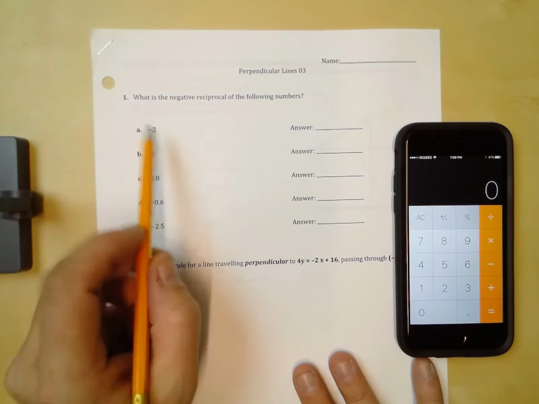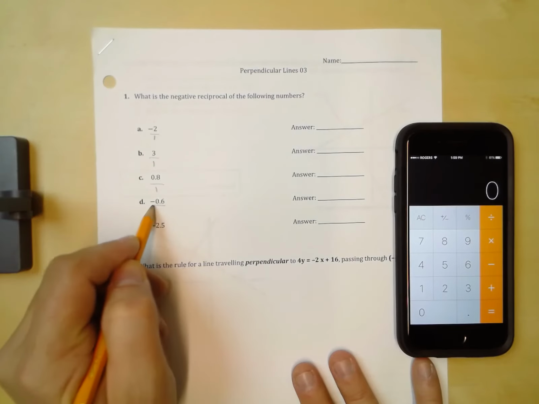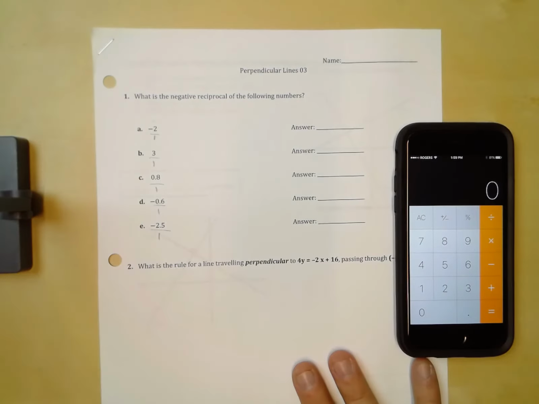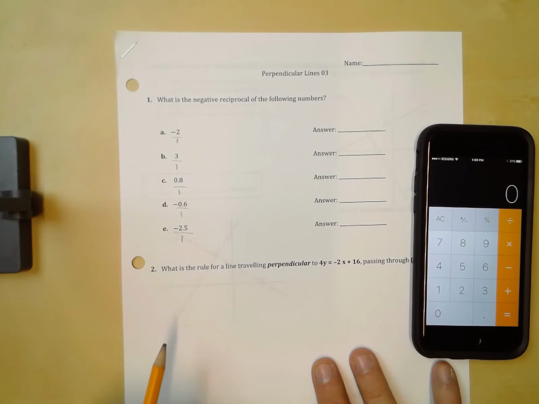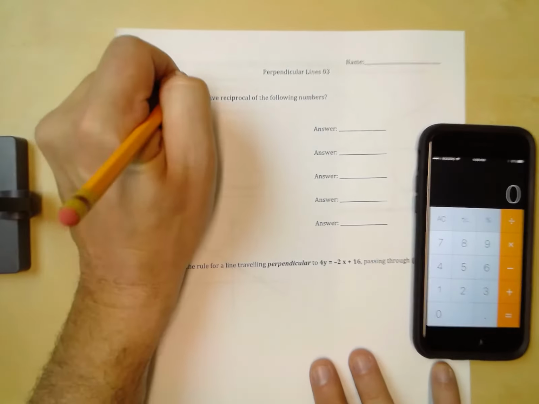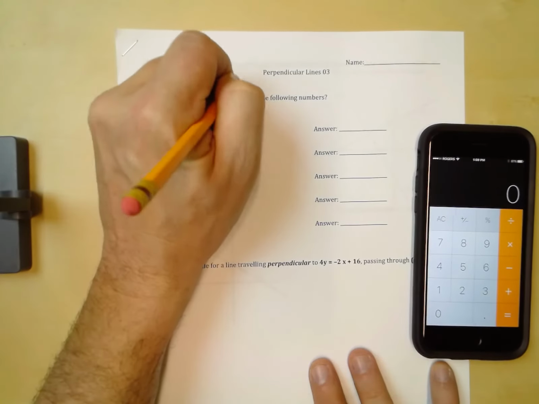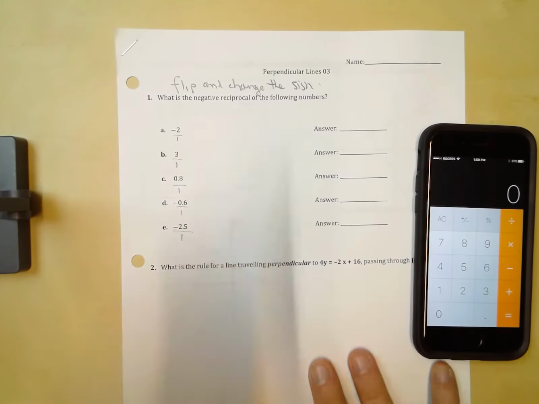The manual method says, okay, if it's not already a fraction, make it into a fraction, which you do by putting it over the number 1. And then all you have to do is remember to flip that fraction, flip it, and change the sign. So flip and change the sign is the basic way that you're going to go ahead and convert the A of a line that you know to its perpendicular.